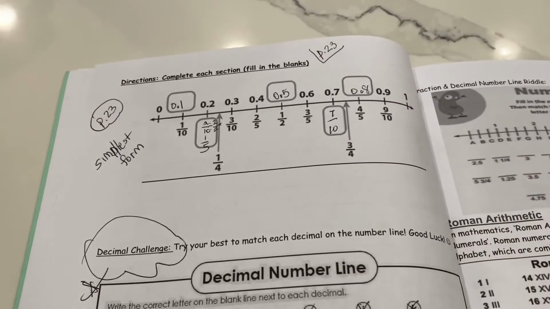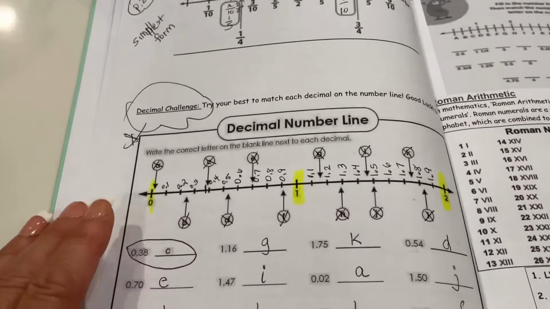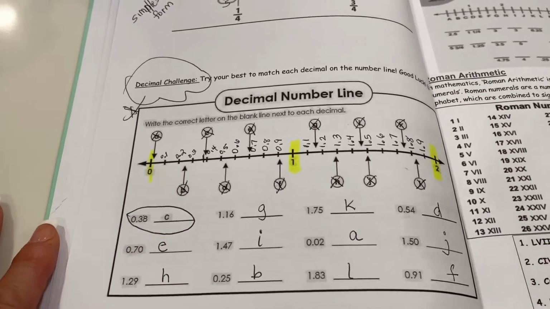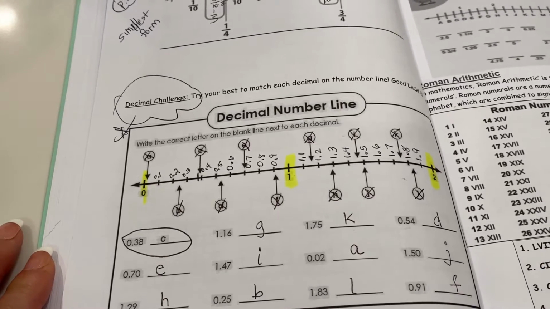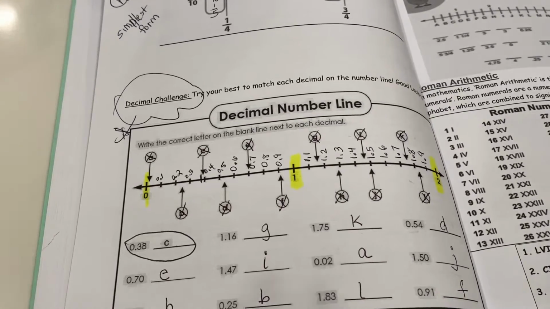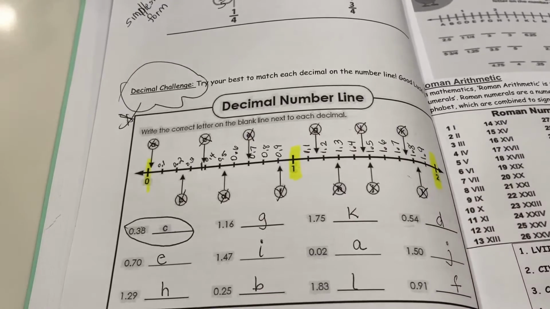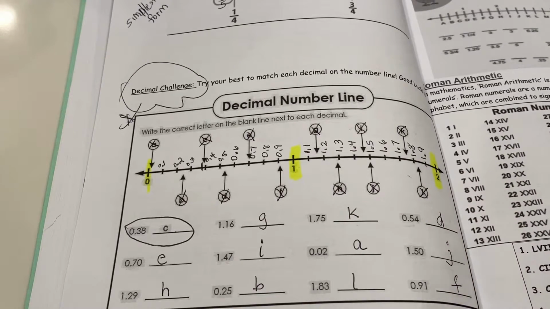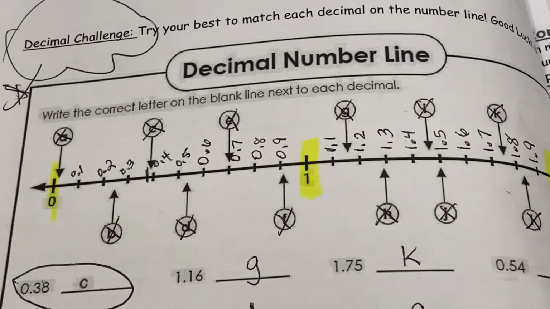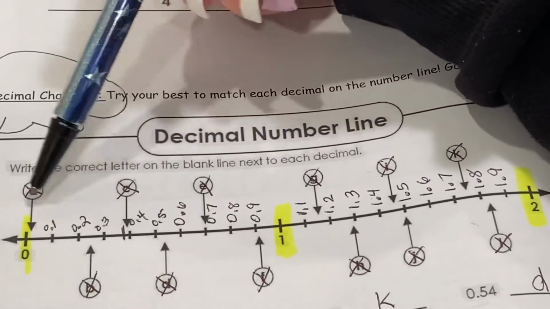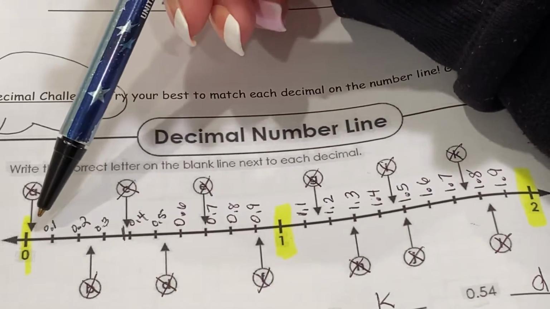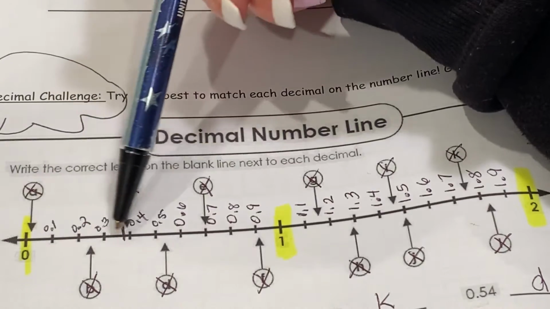Here's the top of page 23. And here was the puzzle page, the decimal challenge, the number line challenge. Notice that in here, here are all the answers. So pause the video, check your homework. Notice in here, what did we do? We did label. What a good math student will do is they will label all of the parts in between.